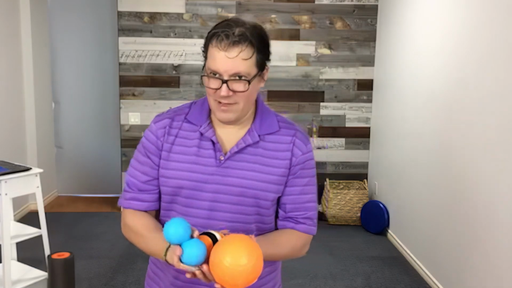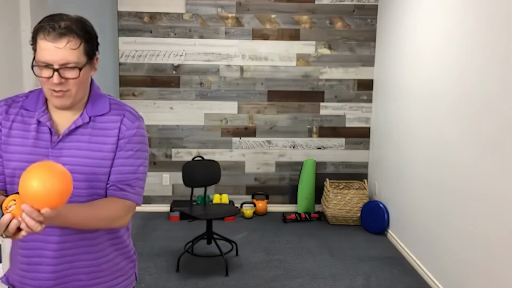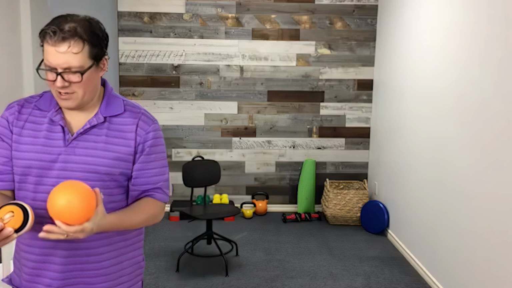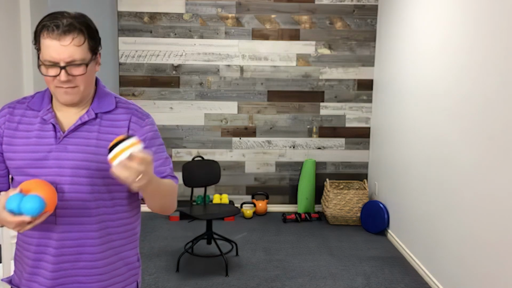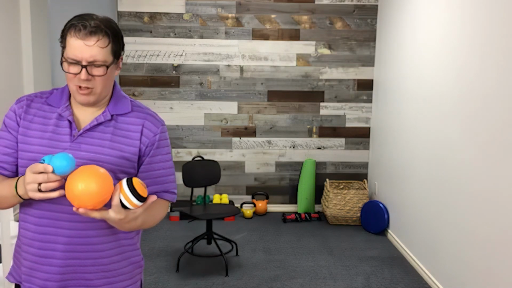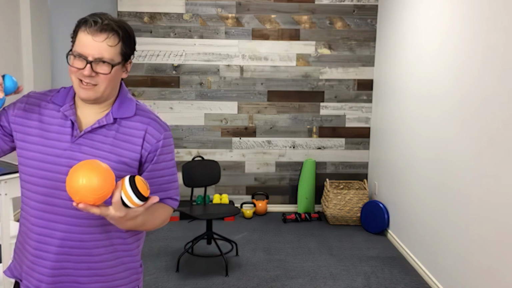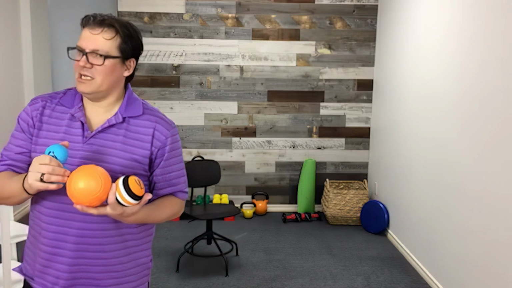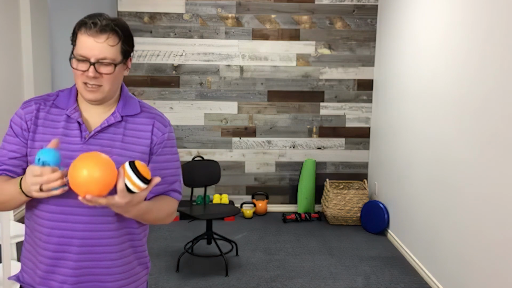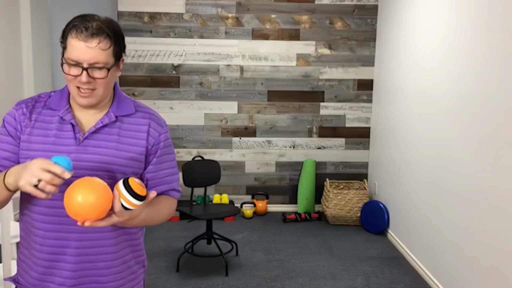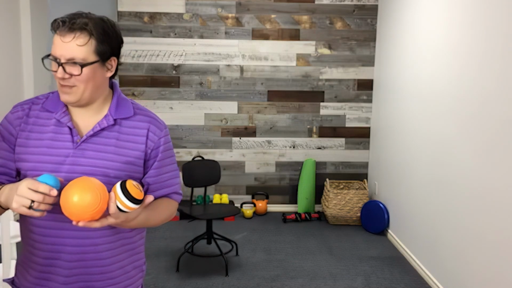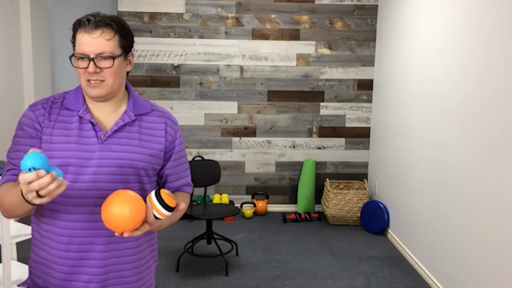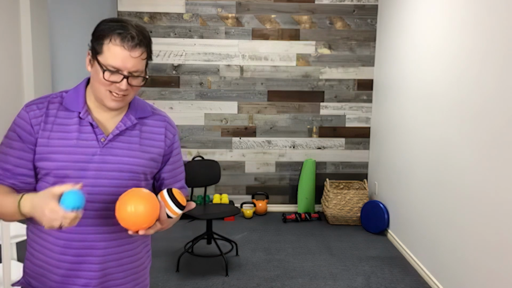Then we have the larger one. This one is medium soft. With a larger ball, it's difficult to dig in there. It's like if you've gotten a massage and the person is pressing with their elbows: the smaller the ball is like elbows, and the larger the ball is like forearm or fist. And then this is like a peanut, which is super dense and really digs in there.